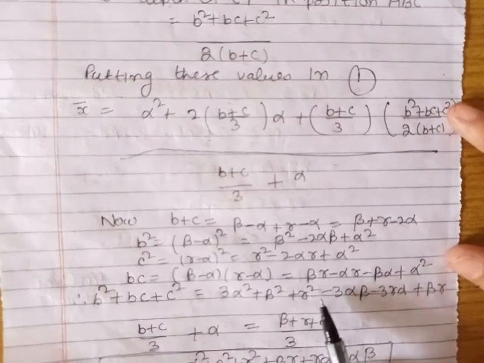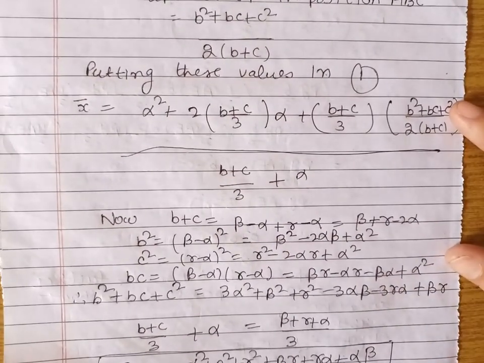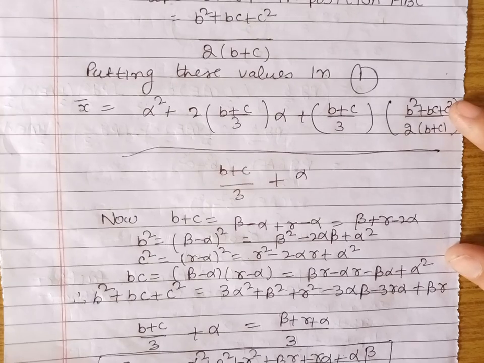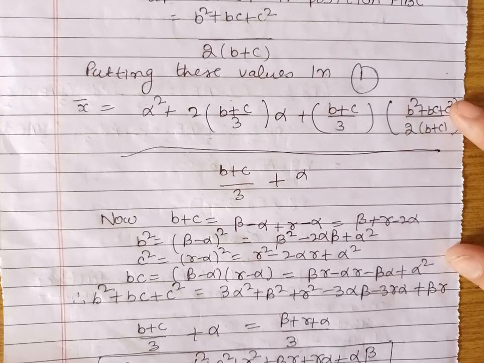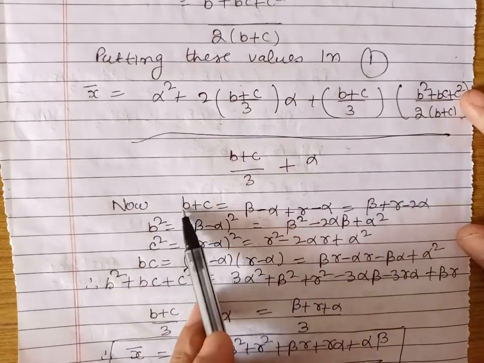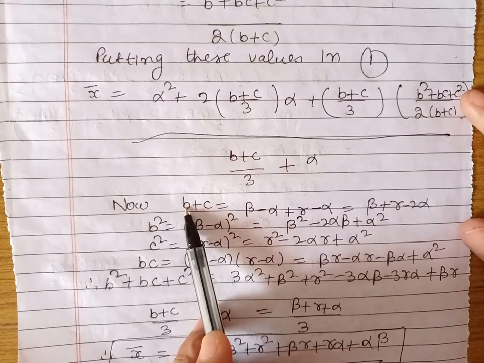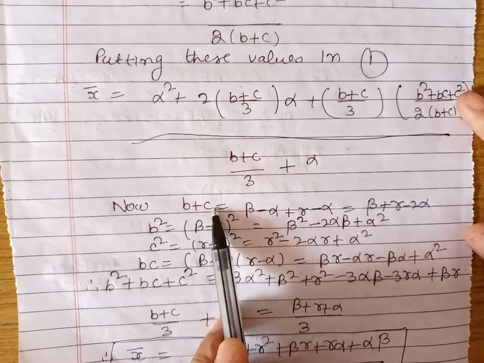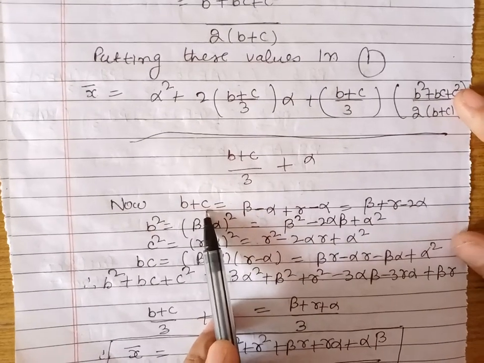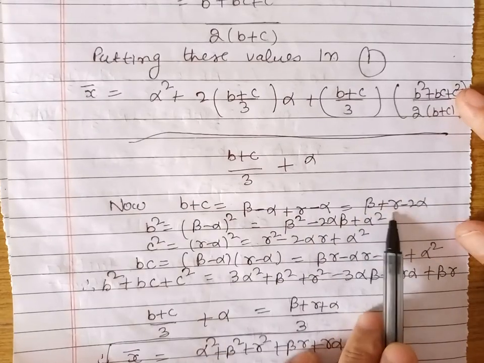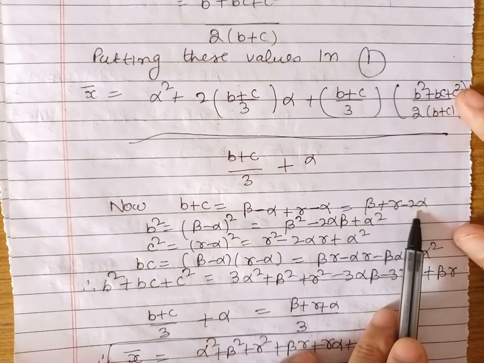Now because we have to find the result in terms of alpha, beta and gamma, let us find the values of b and c in terms of alpha, beta and gamma. Now what is b? That is beta minus alpha. C is gamma minus alpha. So b plus c will become beta plus gamma minus 2 alpha.